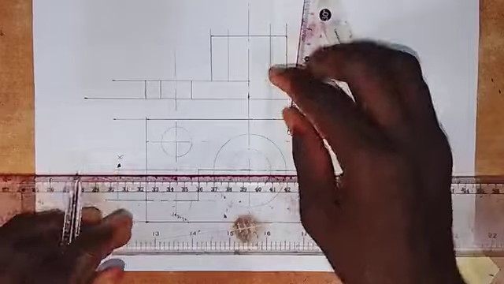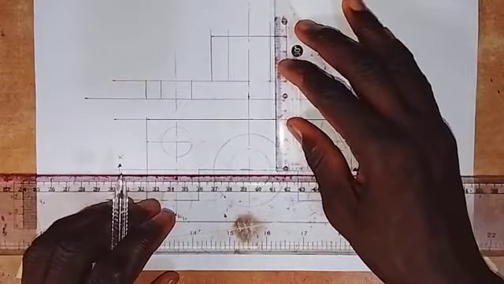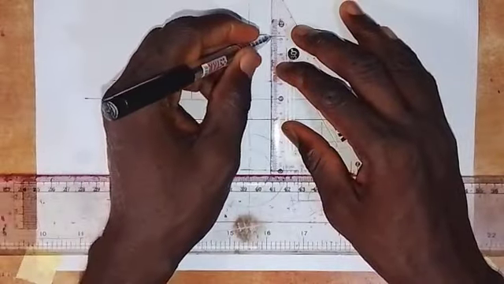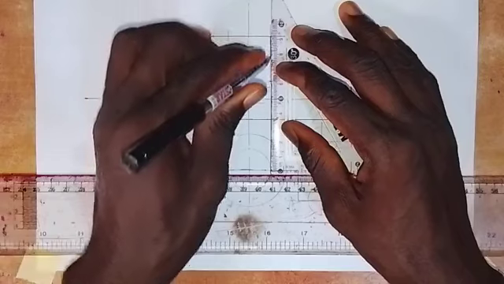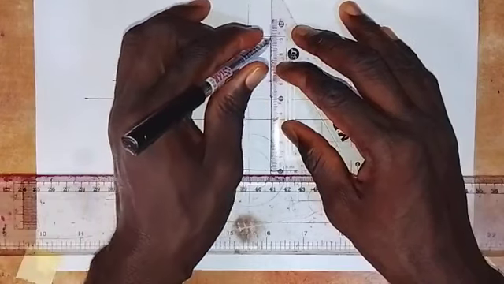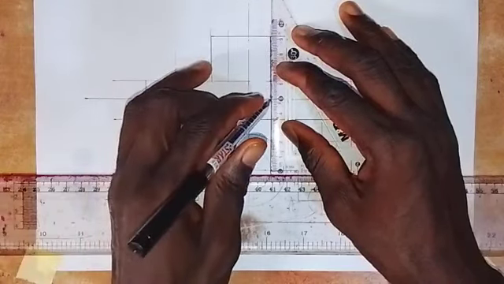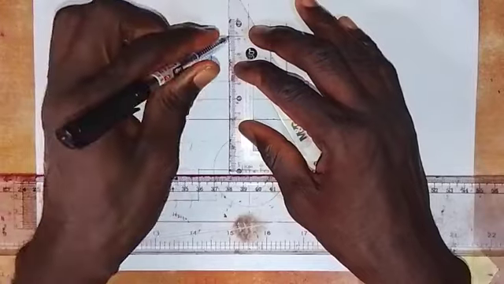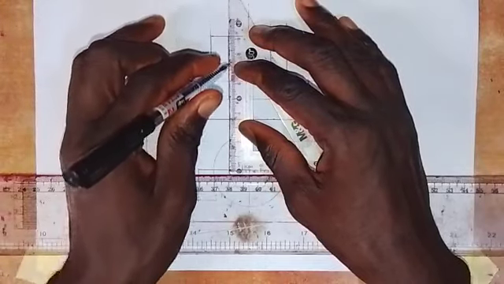Okay, then for this one, the hole is a true hole. It goes to the end, or to the bottom, of the whole object. So this line will be drawn from here down to here to touch this line. Then this also will be drawn from here to touch this line from here to here. So we have this.